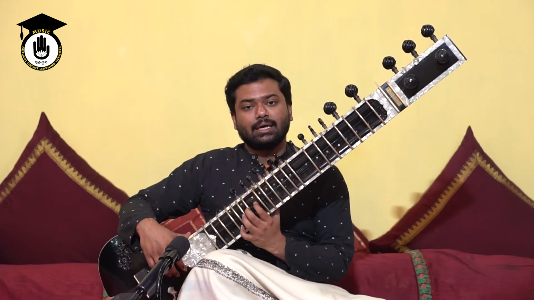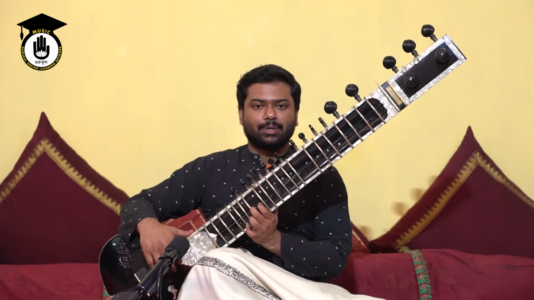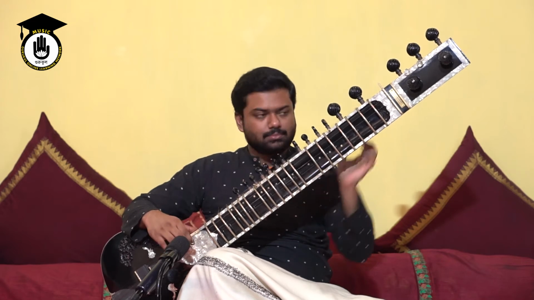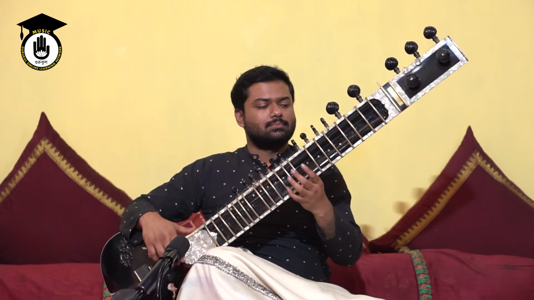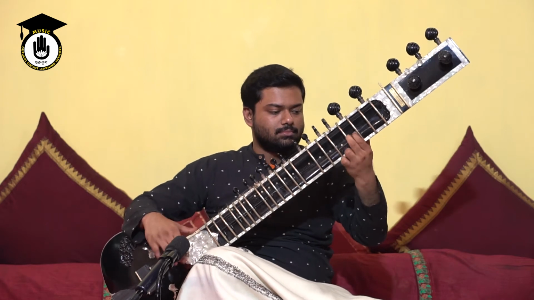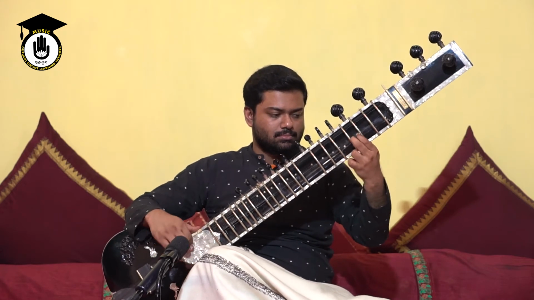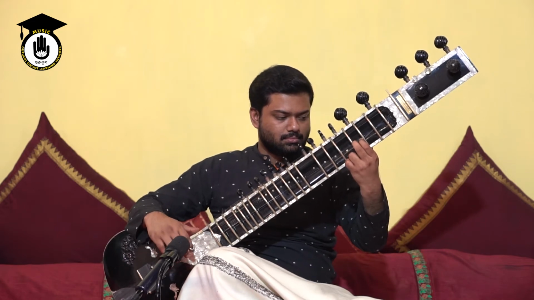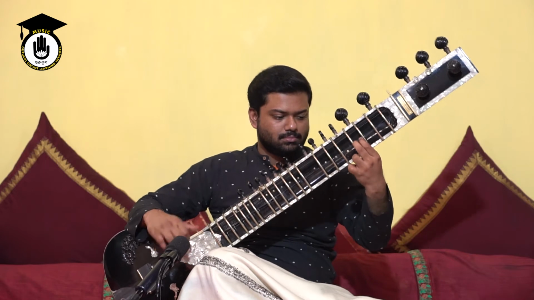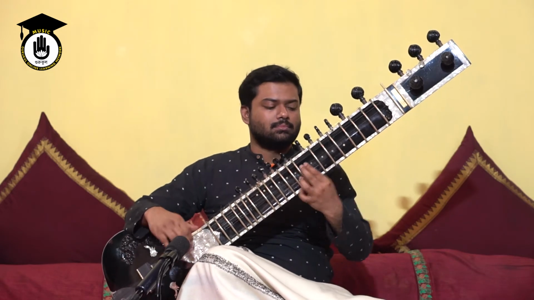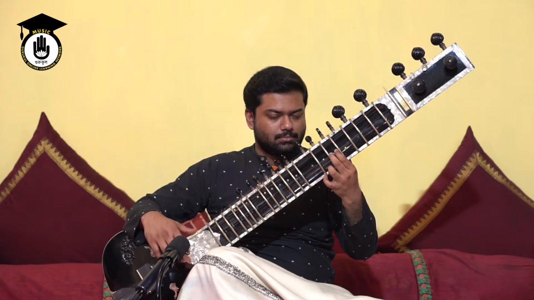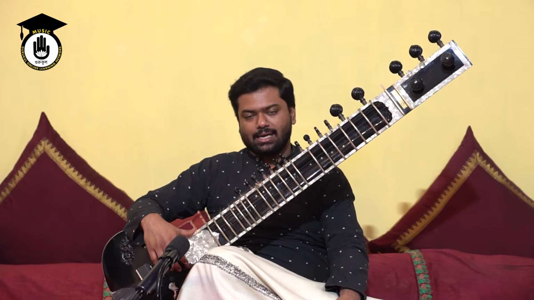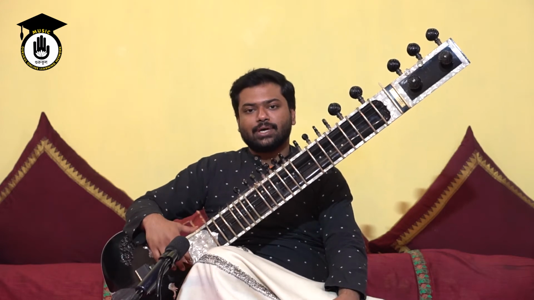So usually, Imdad Khani sitar players, they start their yaman Alaap like this. So as you can see, there were a few complex moves over here and there, but I'm going to teach you a simple version of this.